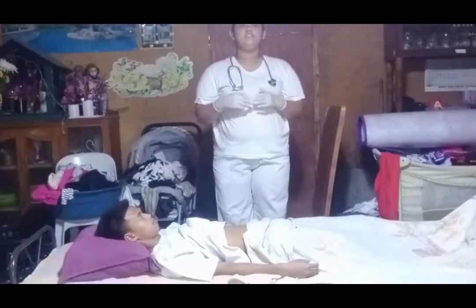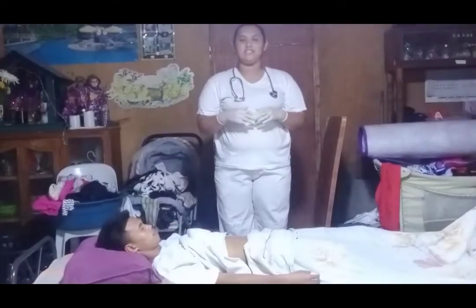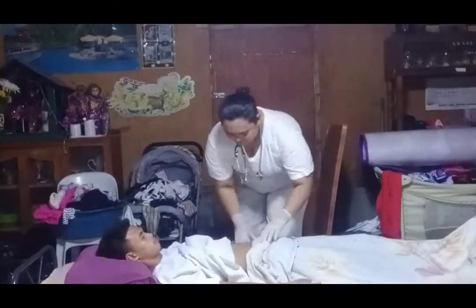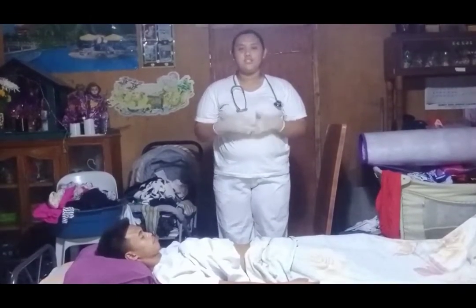Okay. Observe the abdominal skin. Note for any vascularity, visible dilated veins, for example spider veins, to know if the abdominal skin of the patient has vascularity. Note for any striae, or what we call stretch marks, to know if there is a presence of stretch marks on the patient's abdomen.